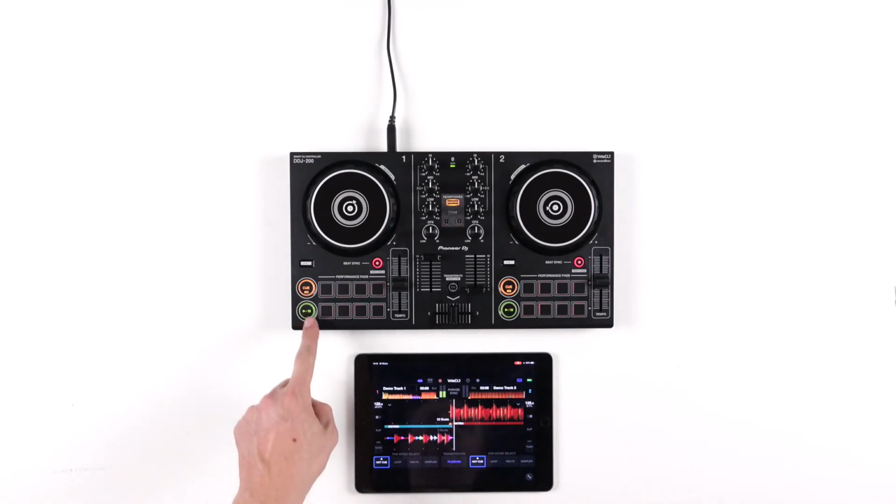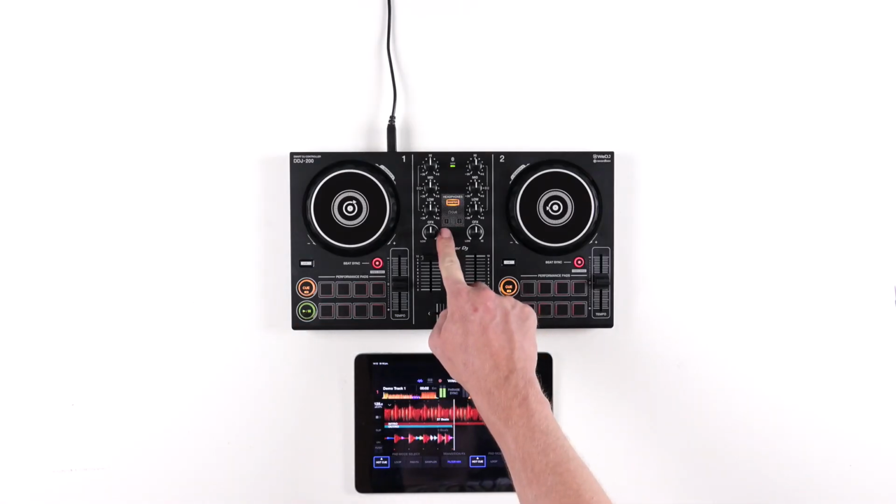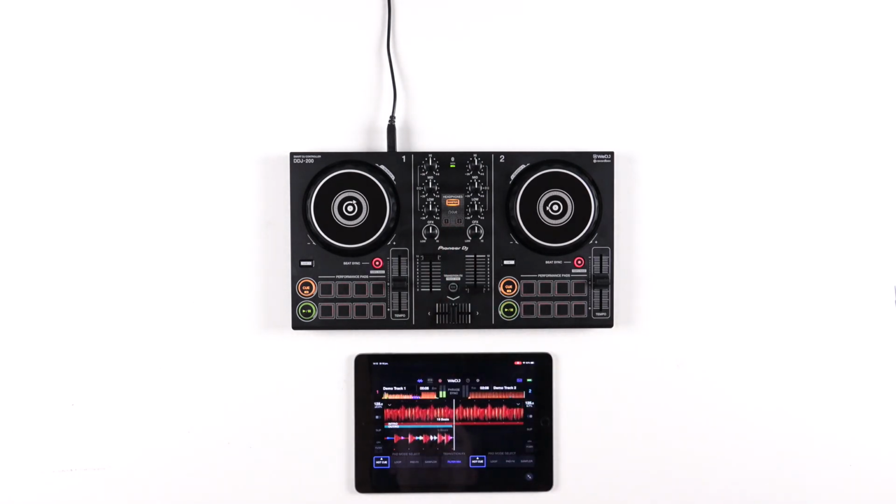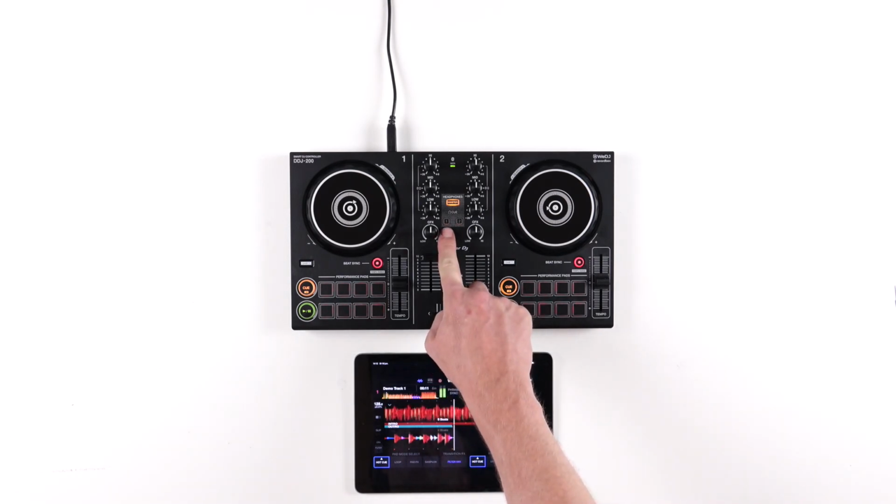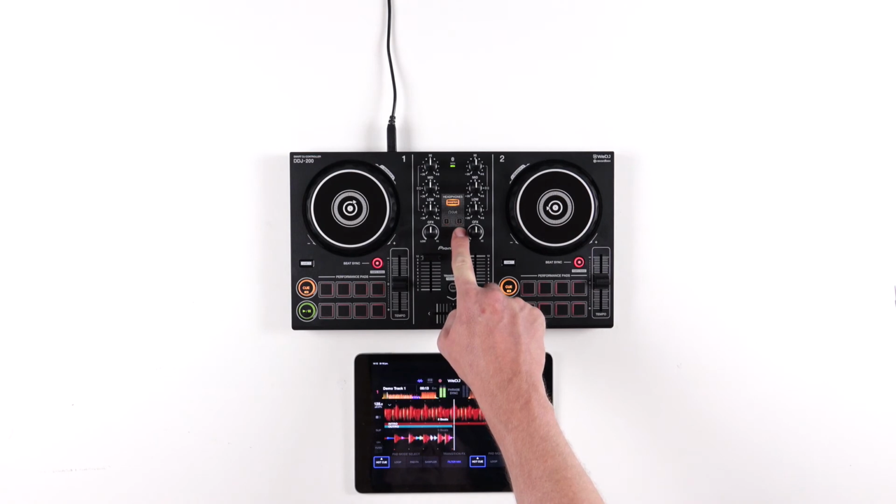Just above the volume faders, we have the cue buttons. You can use this cue for monitoring what is playing on the decks on your headphone. The left cue button is for Deck A. The right one is for Deck B.